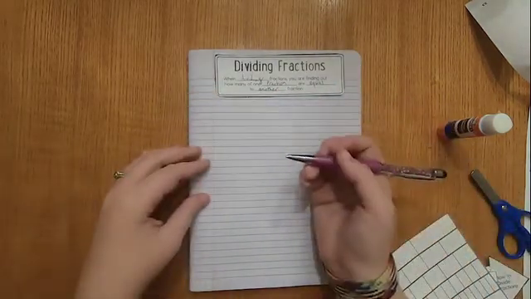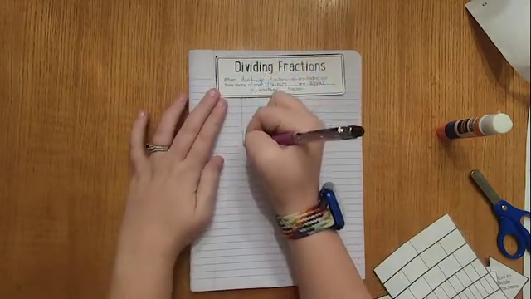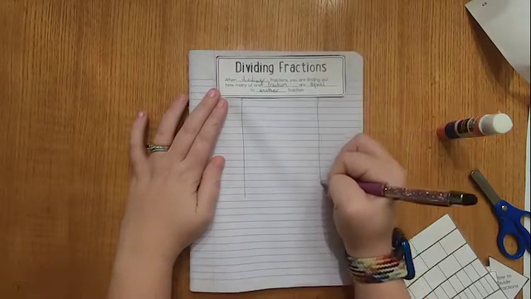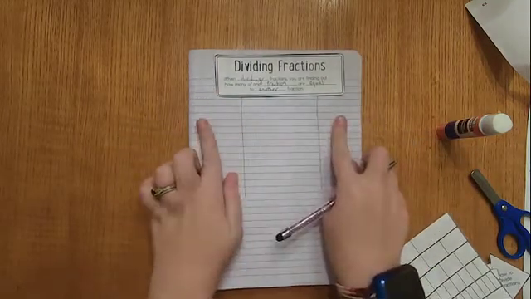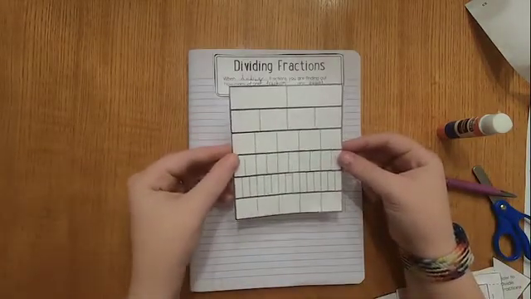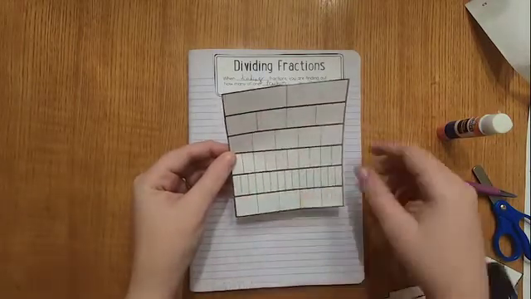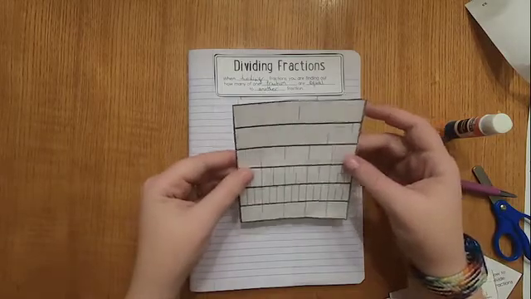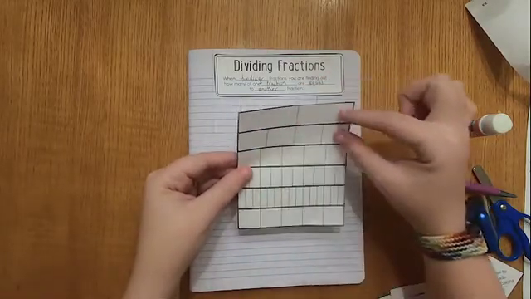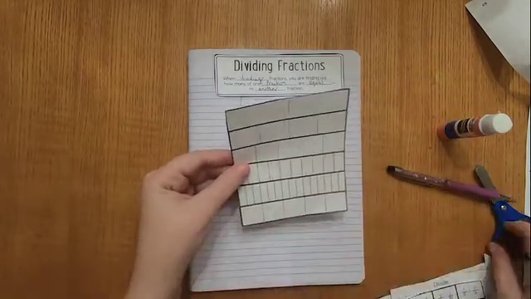All right, taking your pencil, you're going to draw 2 vertical lines, one on each side of your page like this. Now, you're going to grab your rectangular sheet that has all the different size squares and rectangles in it. For every 2 rows, you're going to cut on that solid black line.